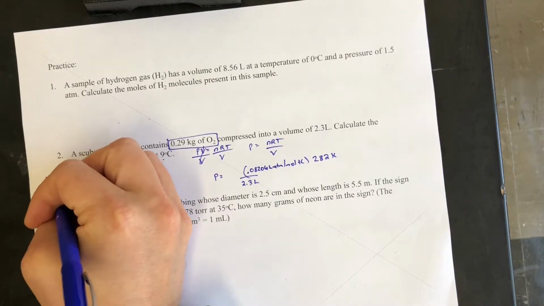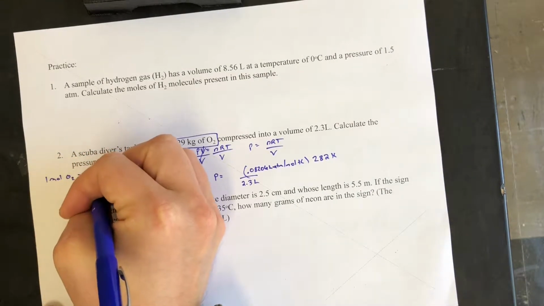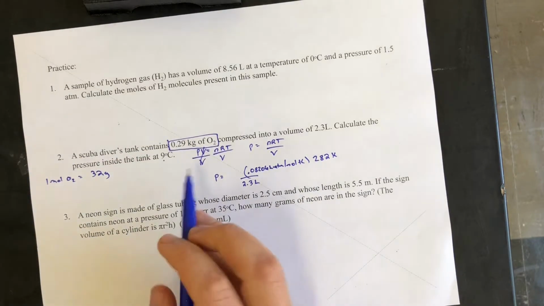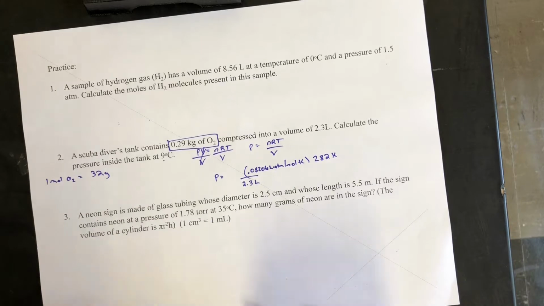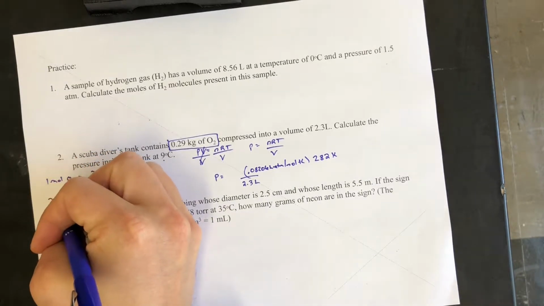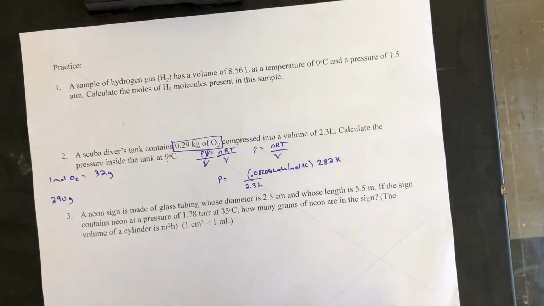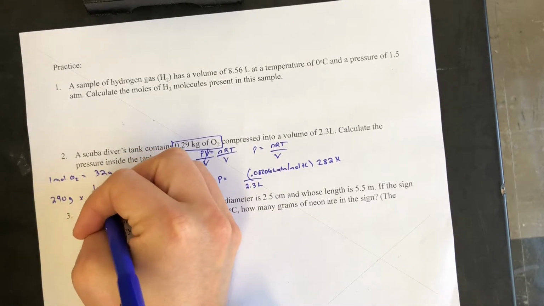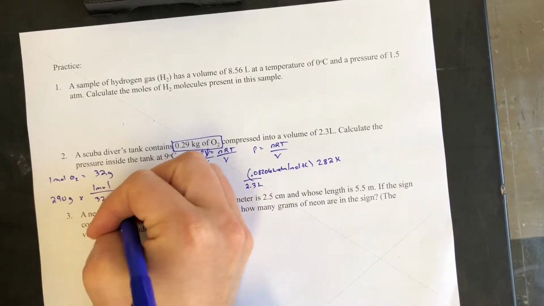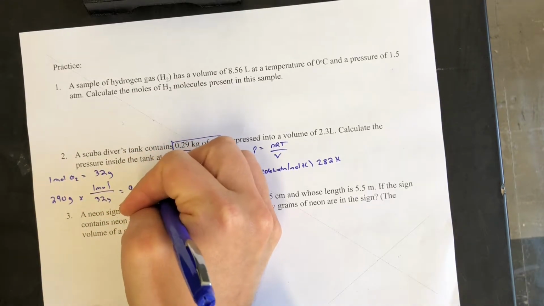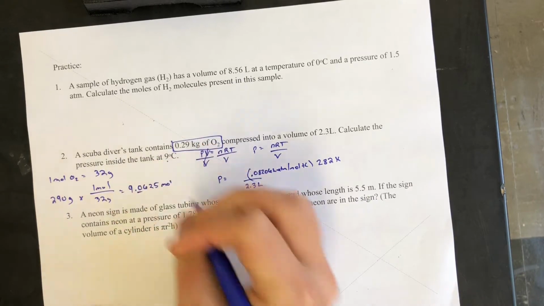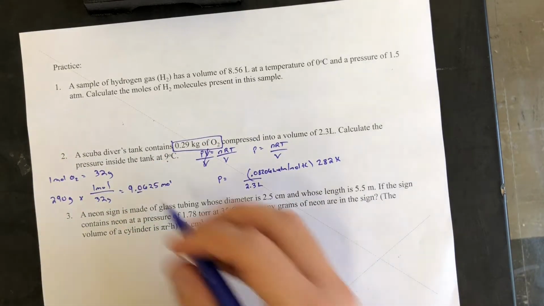We know 1 mole of oxygen is equal to 32 grams. So we can convert kilograms of oxygen to grams and then grams to moles. 0.29 kilograms is 290 grams times 1 mole over 32 grams is equal to 9.0625 moles, which would have 2 significant figures.